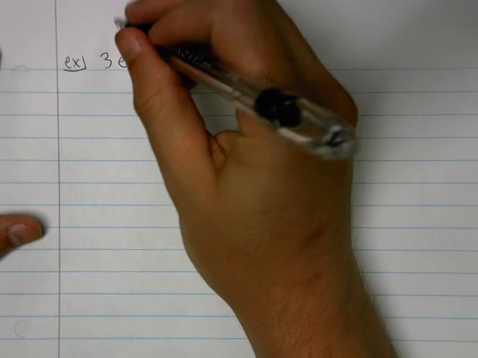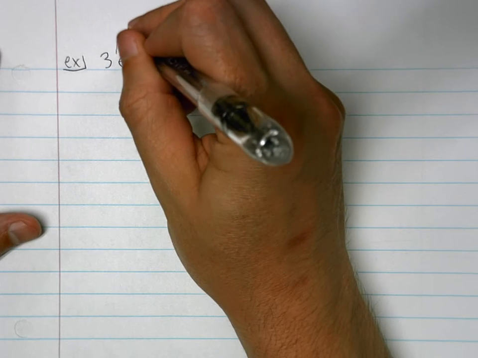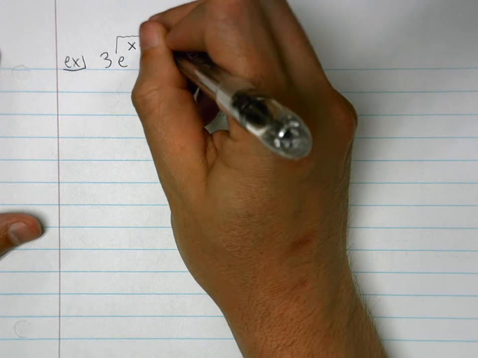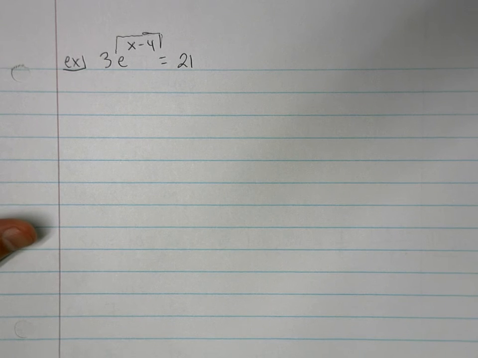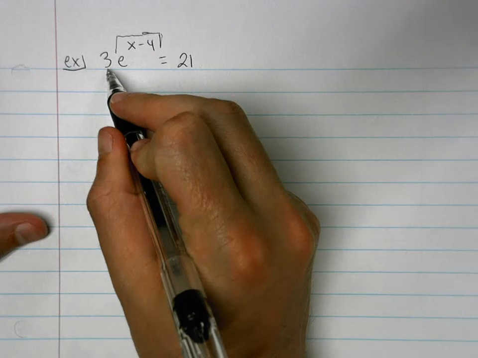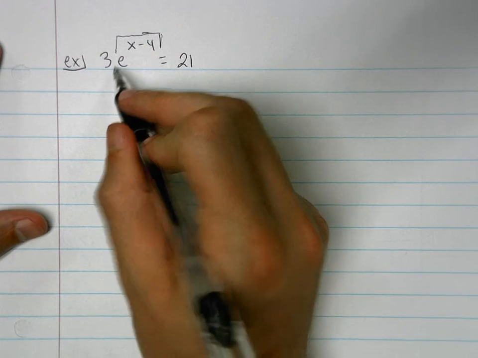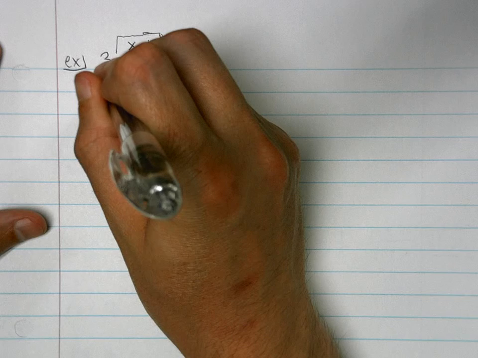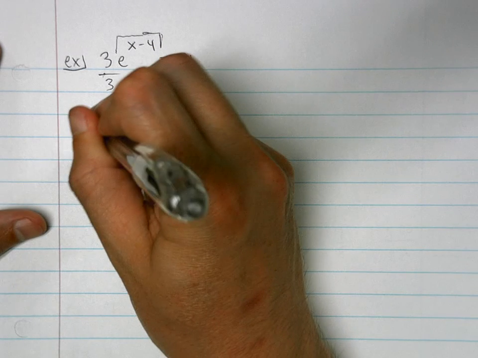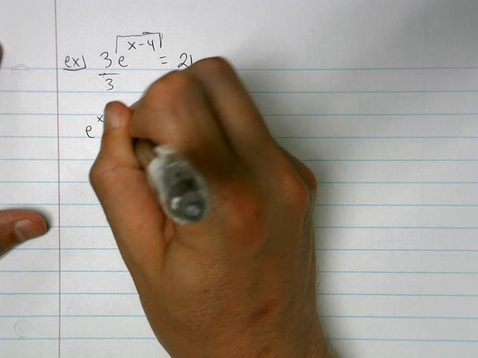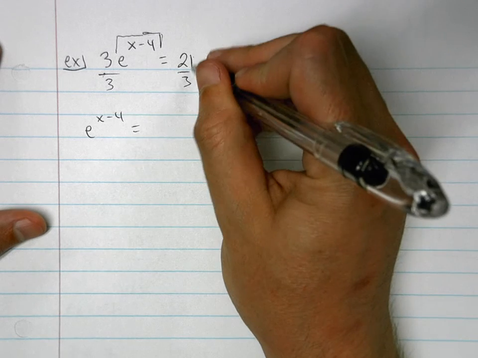So remember, e to the x minus 4 is all one thing. So I need to get e by itself before I can move forward and take a log. That means I need to get rid of this 3 times stuff. So divide both sides by 3 to get e to the x minus 4 equals 21 divided by 3 is 7.